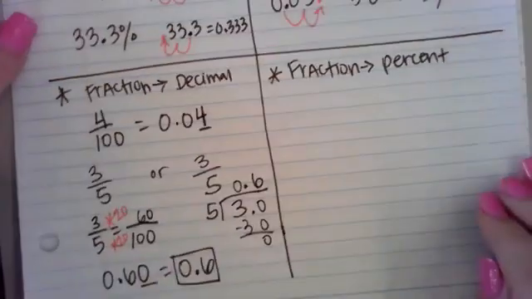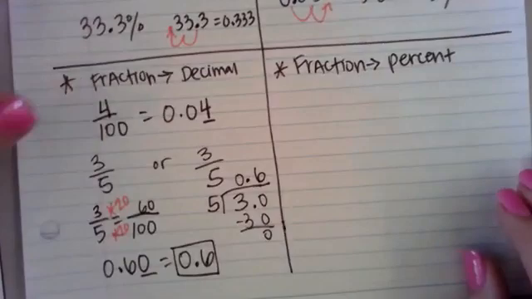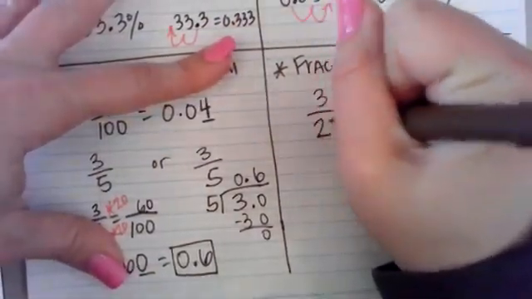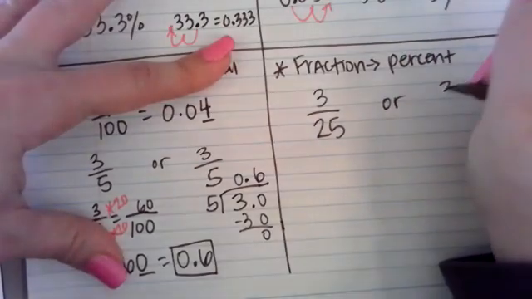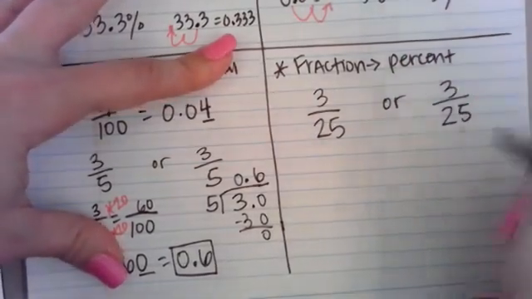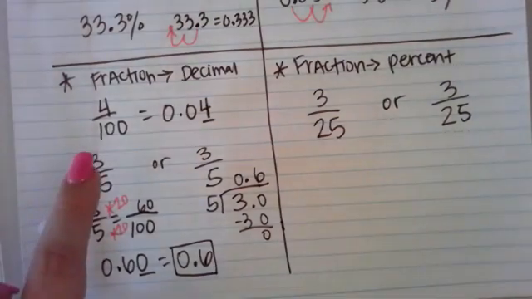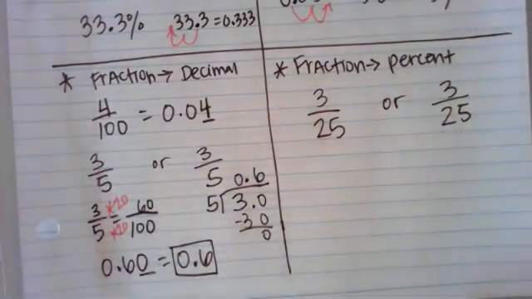To convert a fraction to a percent, again, there's two different ways. I am going to use the fraction 3/25 to show you both methods, okay? The first method is very similar to the equivalent fraction method with decimals.